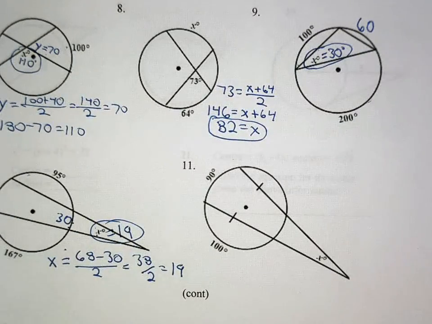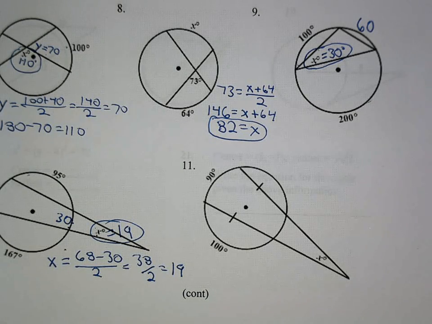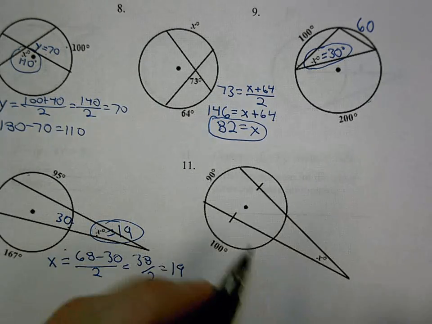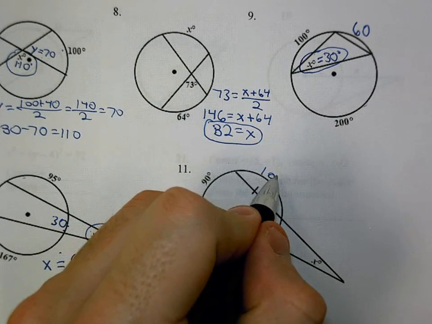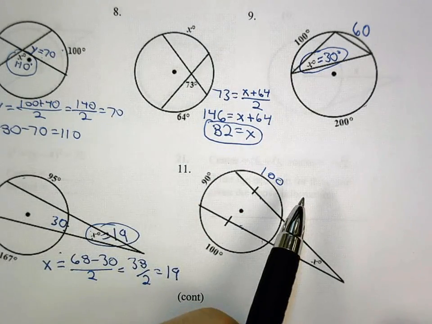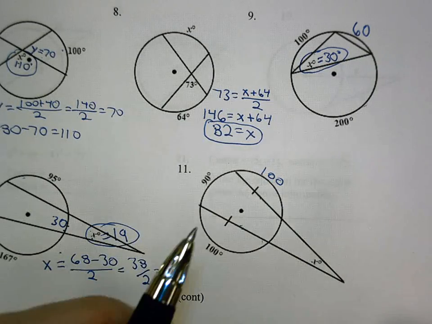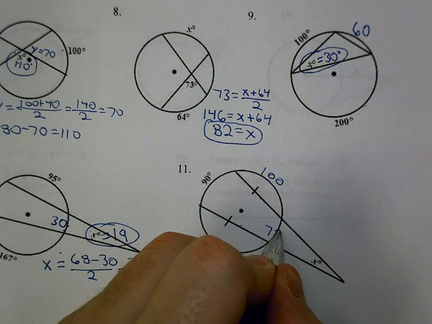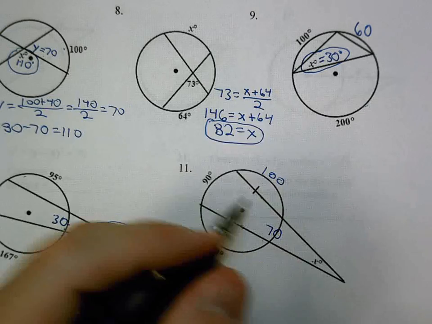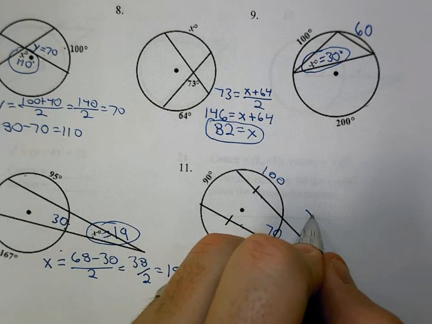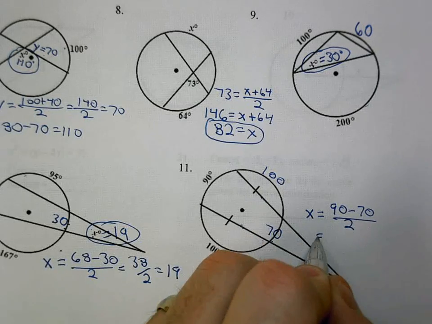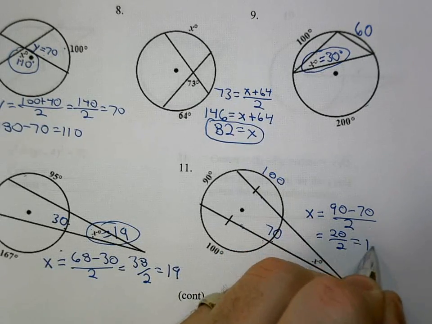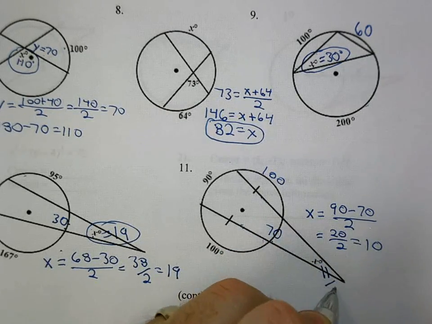Then on number 11, it's going to be the same process. I know that this arc is the same as this one because their chords are congruent, so that's 100. 100 plus 100 plus 90 is 290. Subtract that from 360, I have 70 left over. That's my little arc. So x is equal to big arc minus little arc divided by 2. 20 divided by 2, or 10 for x.